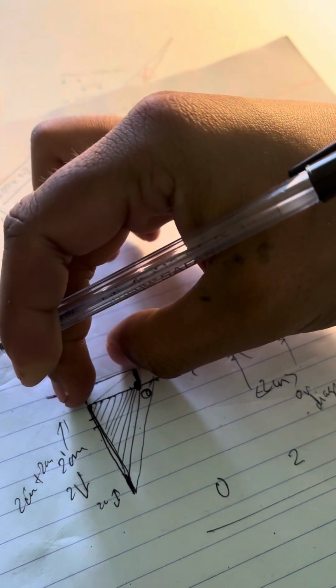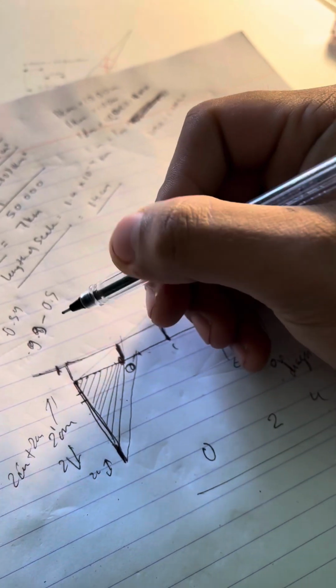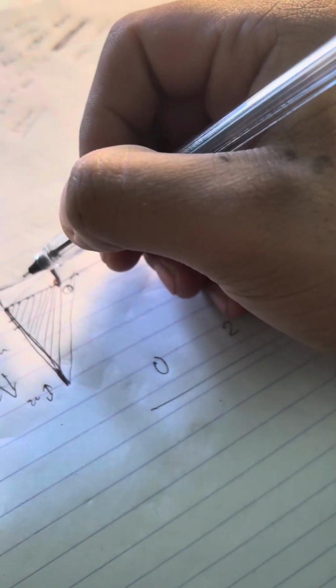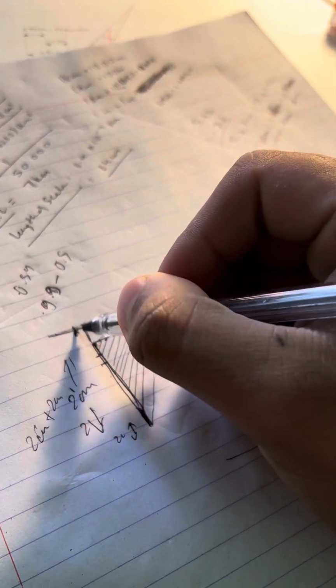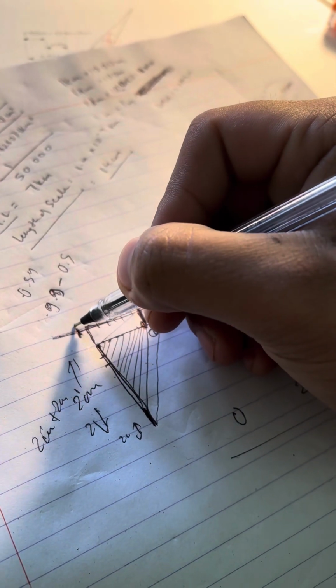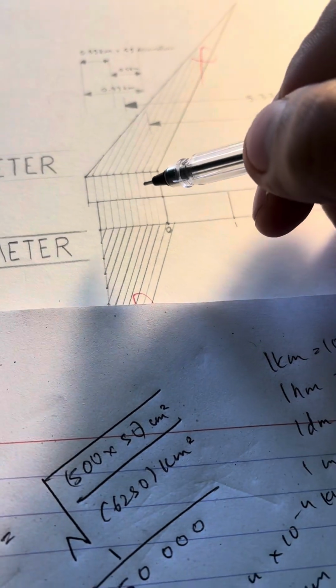Use a compass and draw a marking over here. Then you can use the slanted line and divide it into 10 equal parts, and it's going to look something like this.